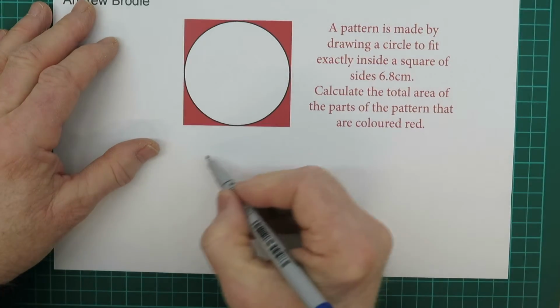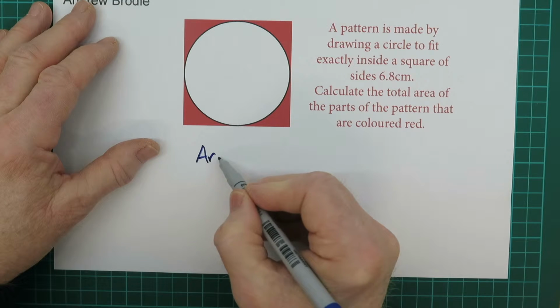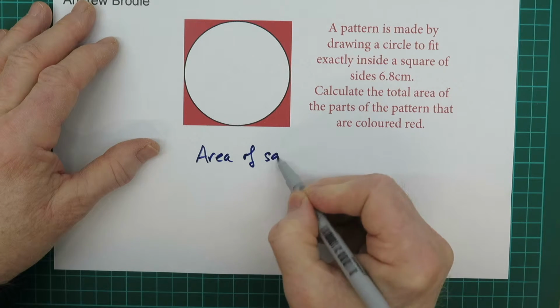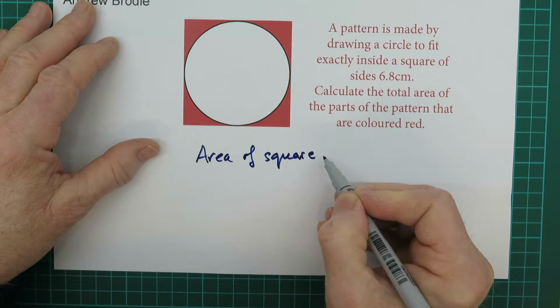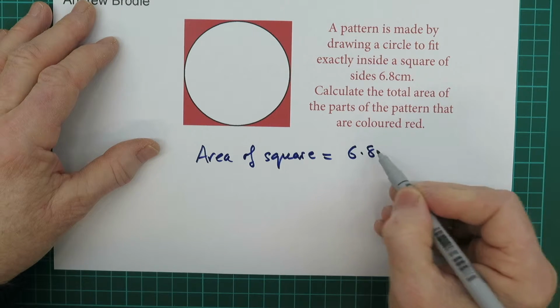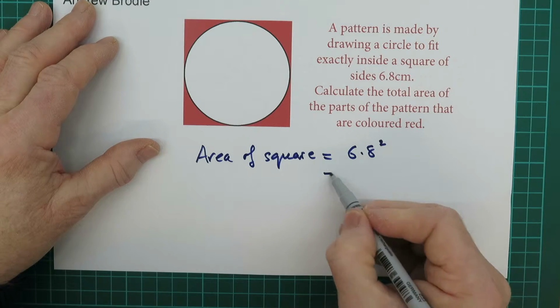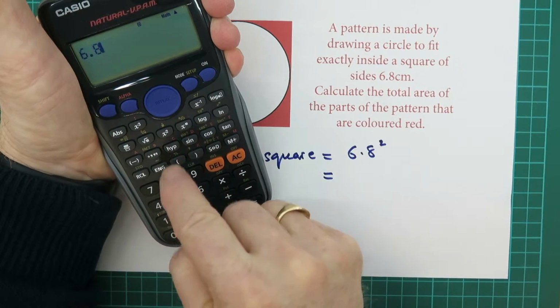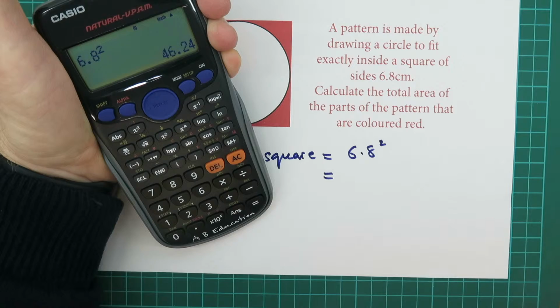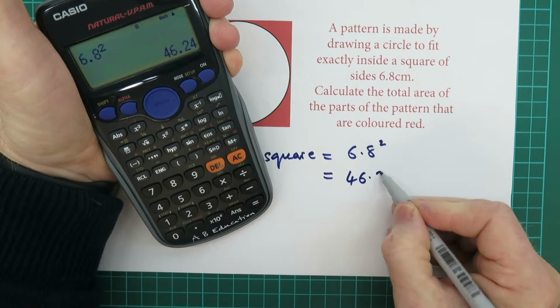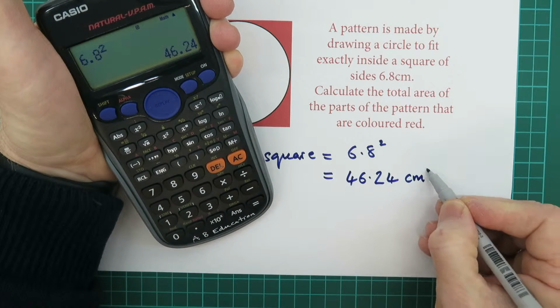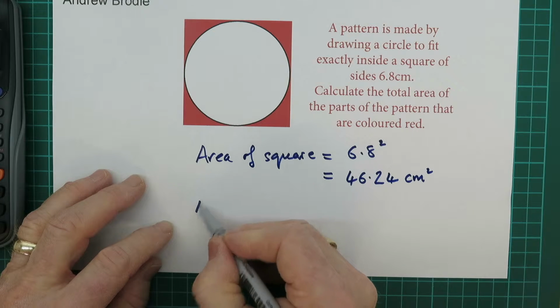So the first thing is to work out the area of the square. Now the area of the square will be 6.8 times 6.8. The sides are 6.8, so that's 6.8 squared, which equals 46.24 square centimeters.